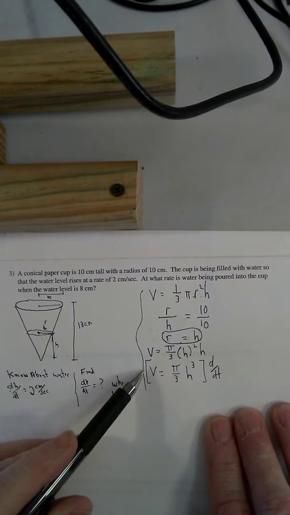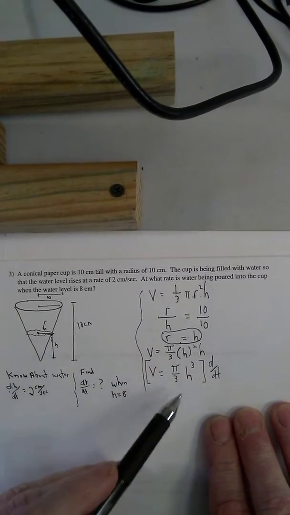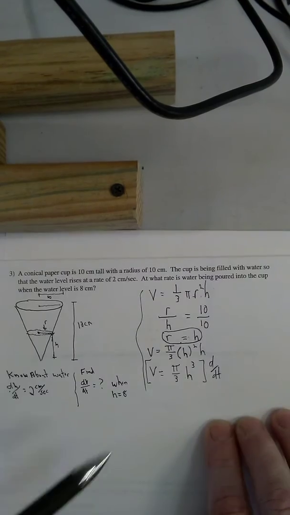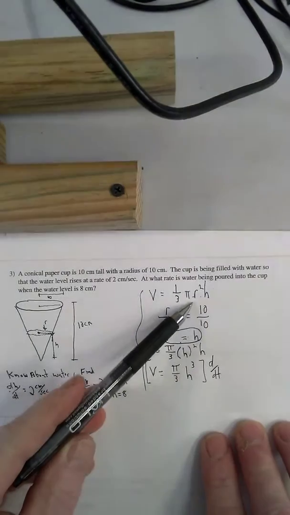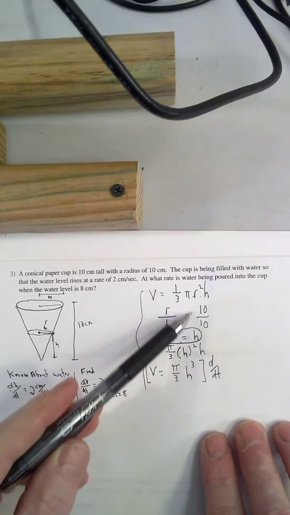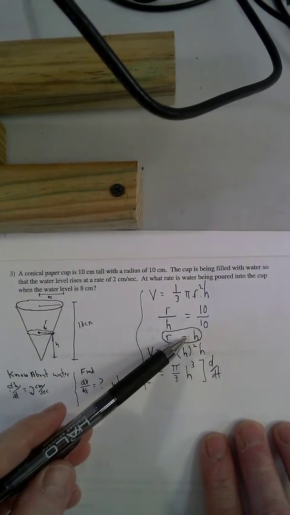So when you have an equation of more than one variable, if you can find a secondary equation, you can make your life a lot easier. Take it from there.